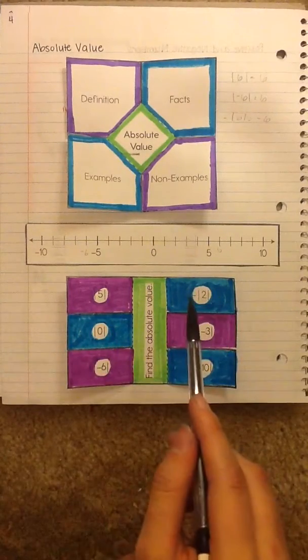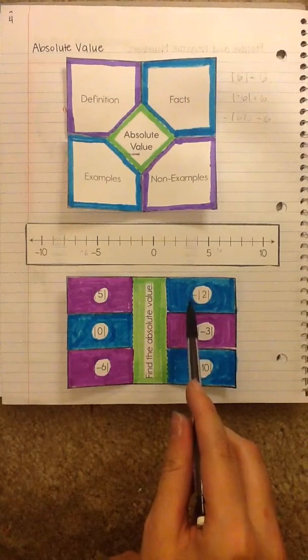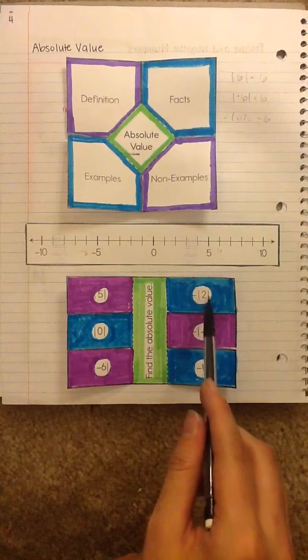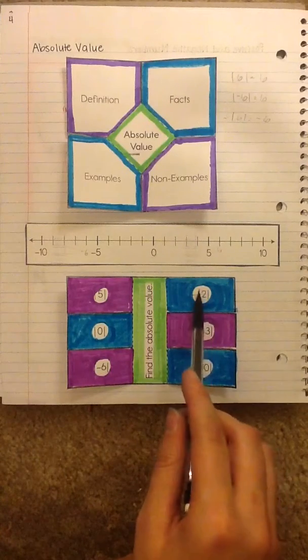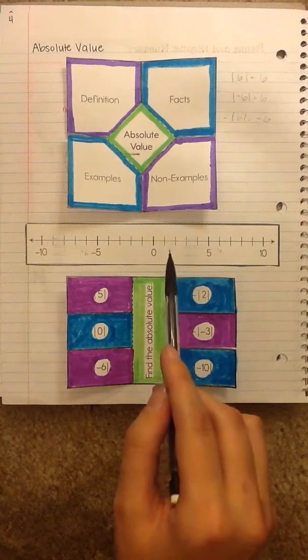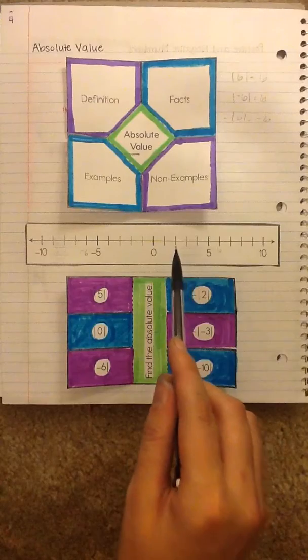This is where it gets kind of tricky because this negative sign is on the outside of the absolute value. So the first thing I need to do is take the absolute value of 2. If I know the absolute value of 2, I can write that down.